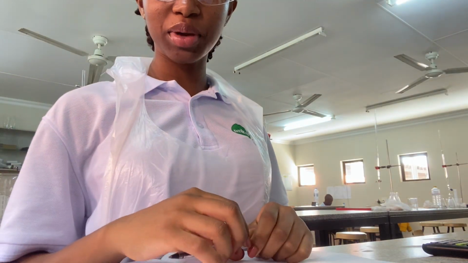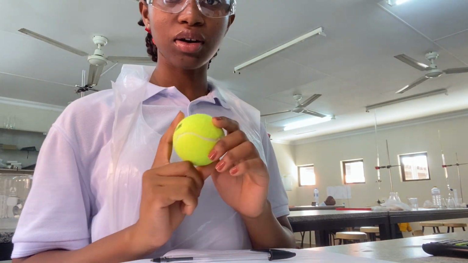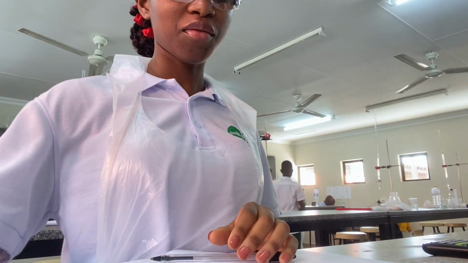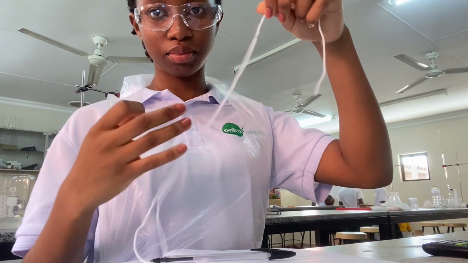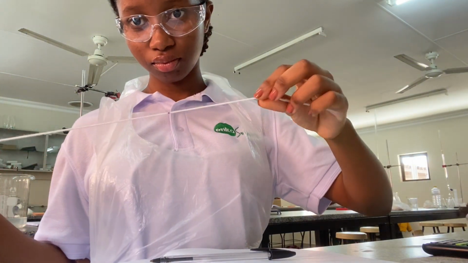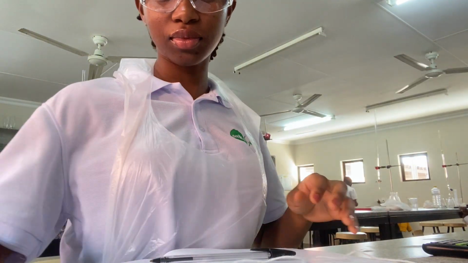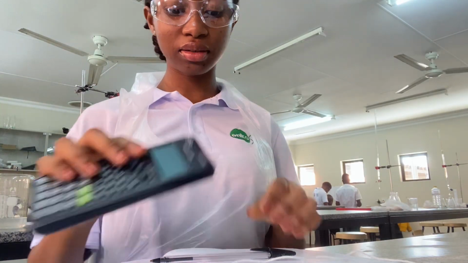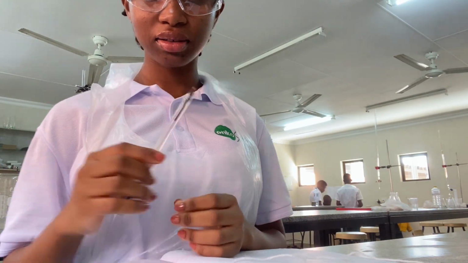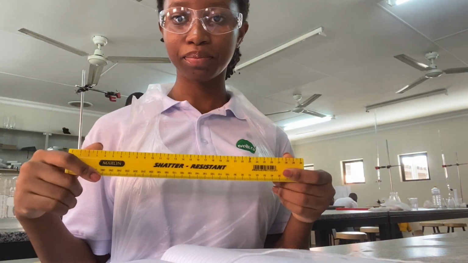This is an experiment to measure the density of a tennis ball. For this experiment, we are going to use a string, a tennis ball, obviously, a calculator, a pen, and a ruler.